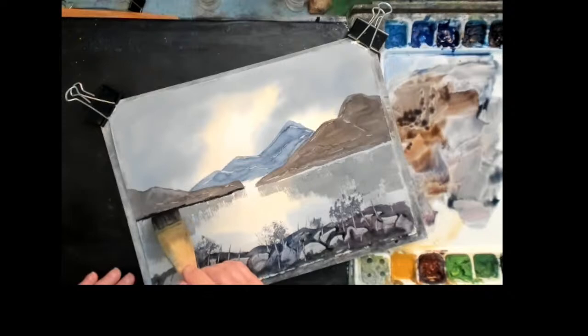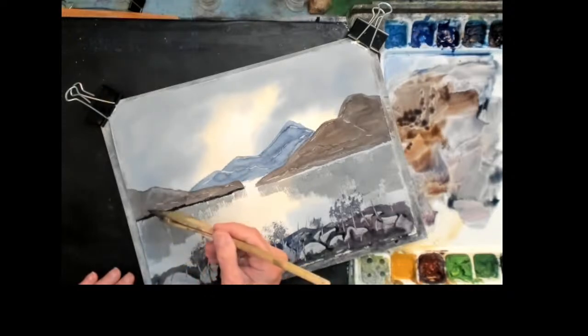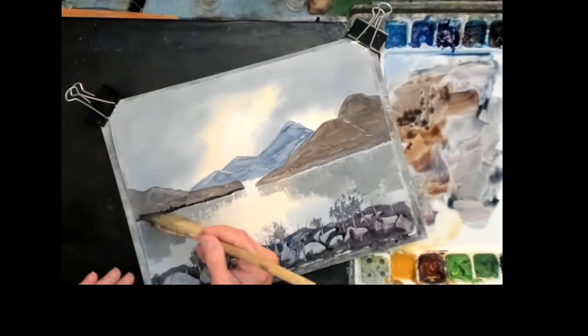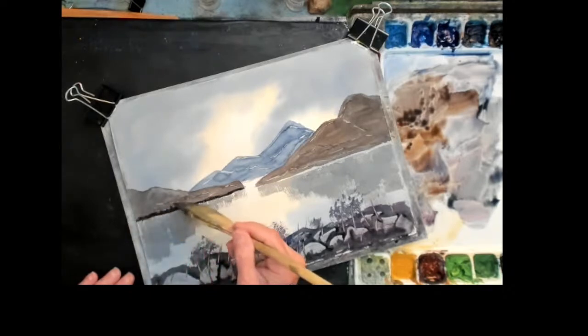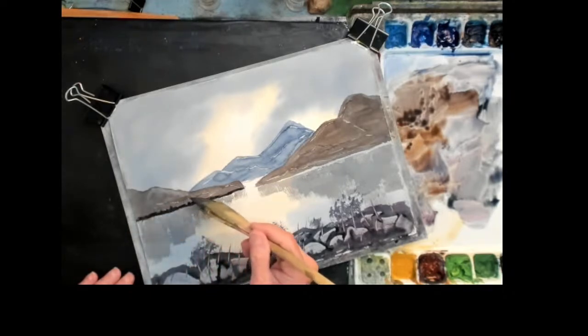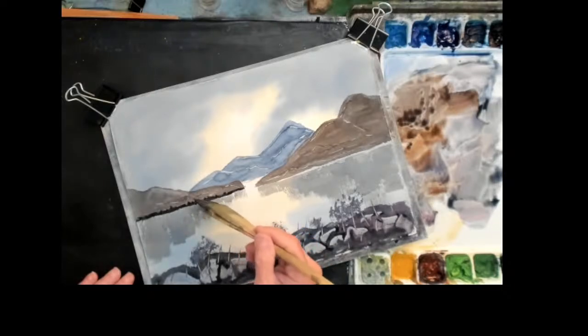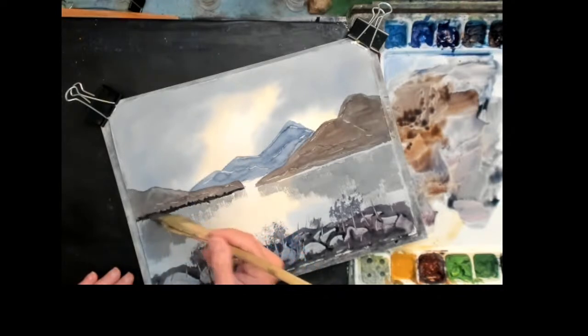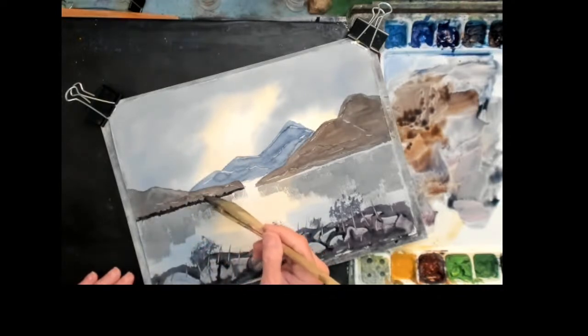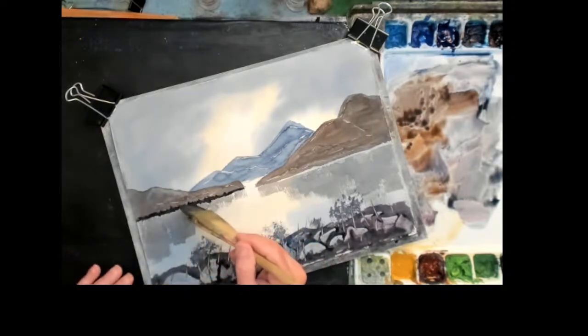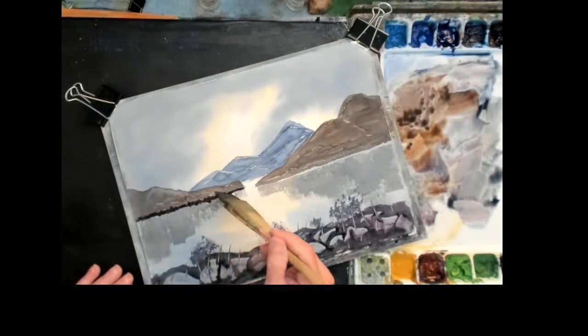I can take the edge of the brush and indicate maybe some trees, maybe some taller rocks next to the water. I can play around with that idea, and maybe some reflections down into the water itself. In other words, I don't want a straight line across there, so I can make it a little bit rough, a little bit uneven, just like it is in nature.